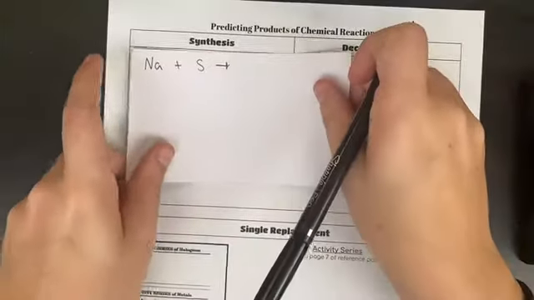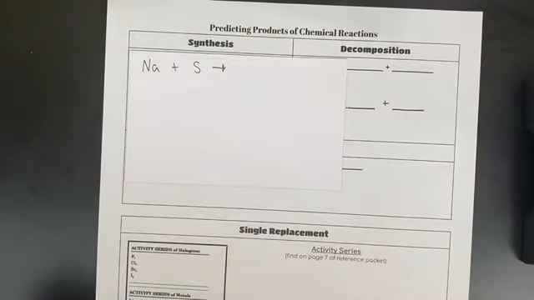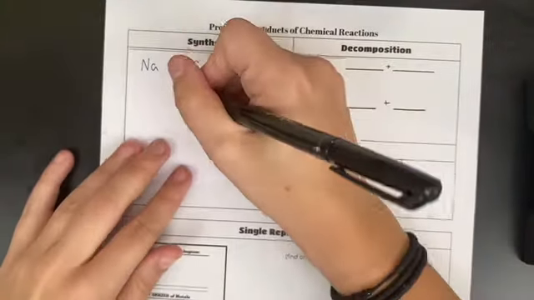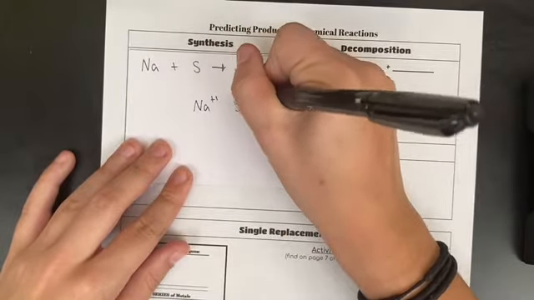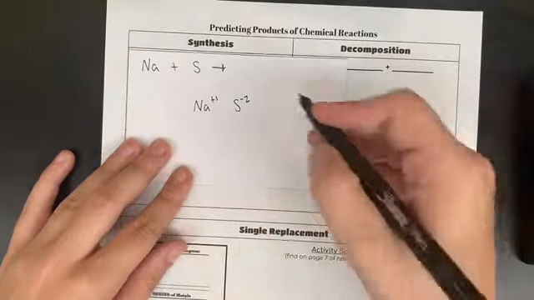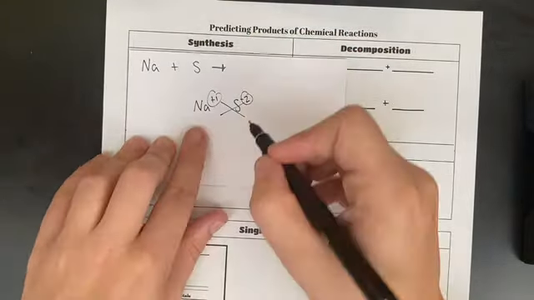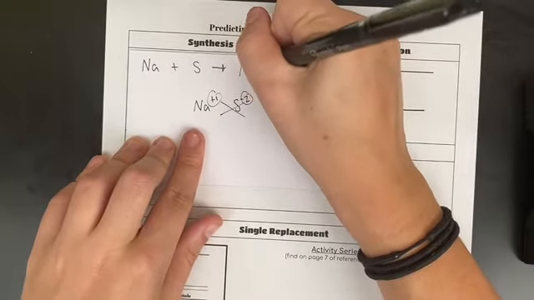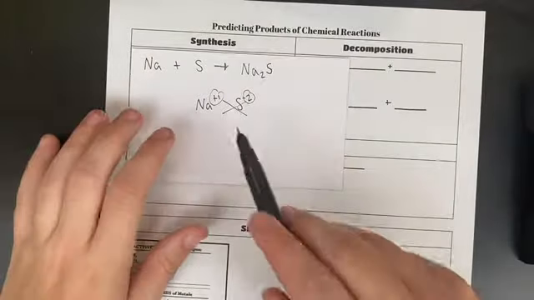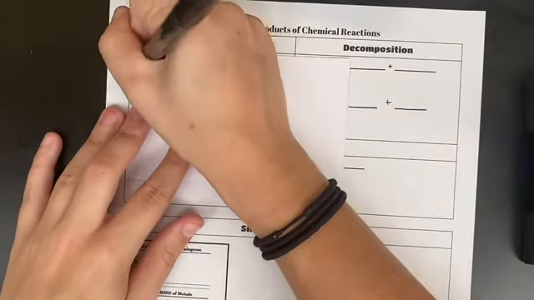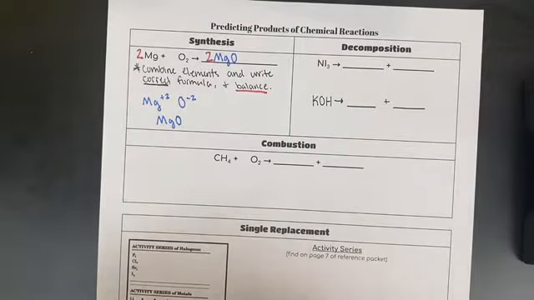Just for another quick example, if we were going to do sodium plus sulfur, the compound would be sodium sulfide. Sodium has a charge of +1, sulfur has a charge of -2. They don't cancel out, so that means I am going to have to crisscross. And my formula is going to be Na2S, not just NaS. And to balance that out, all I have to do is put a 2 right there. And then you're done.